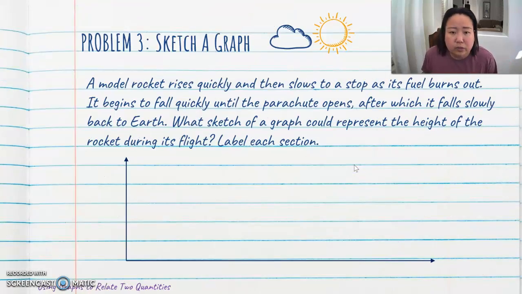So if you're going to take a look at this particular scenario here, we have a model rocket that rises quickly and then slows to a stop as its fuel burns out. It begins to fall quickly until the parachute opens, after which it falls slowly back to Earth. So what we need is to represent that whole story. How will the graph look like? How can we represent the movement and the height of the rocket during the entirety of its flight?